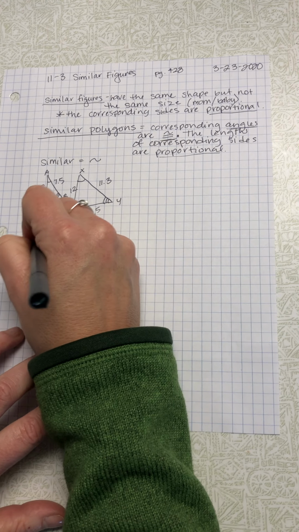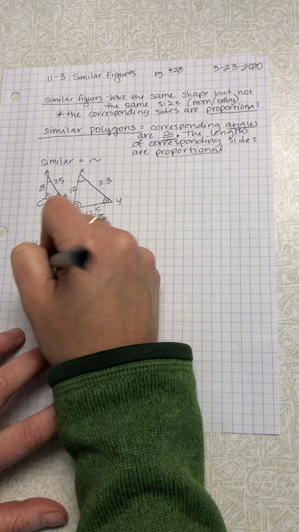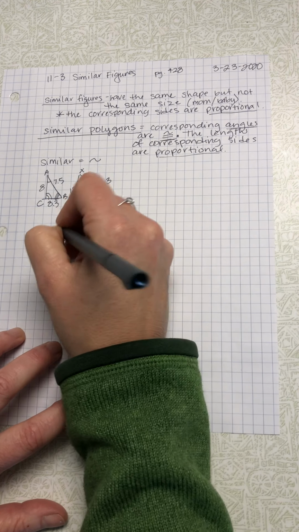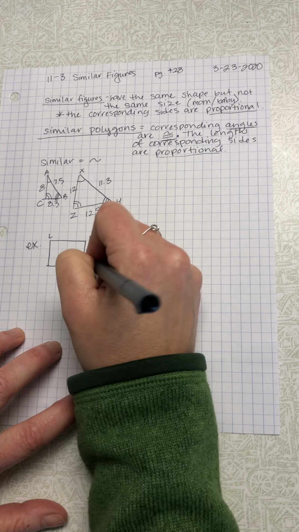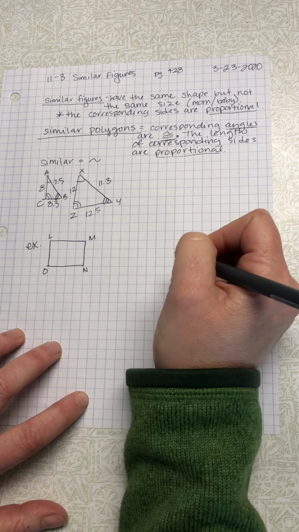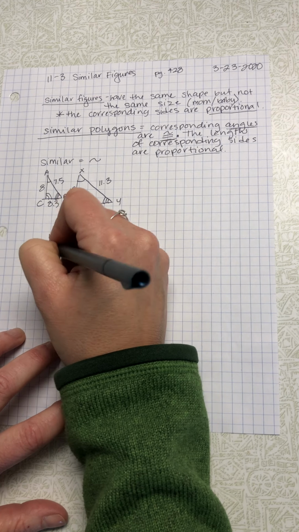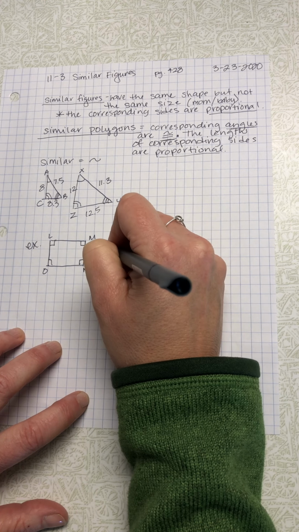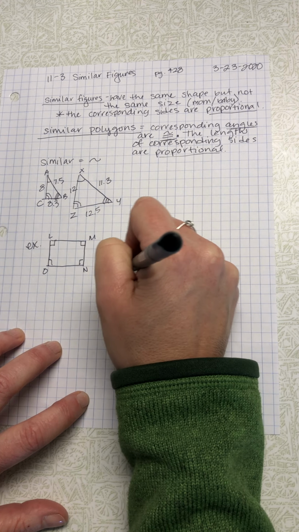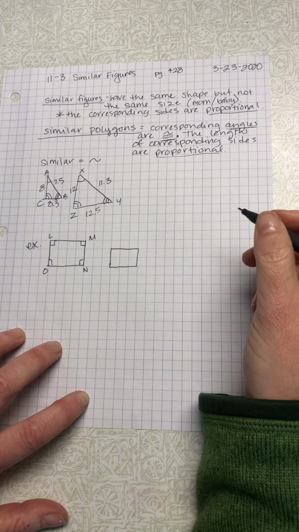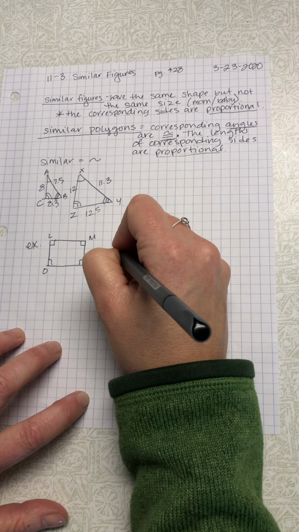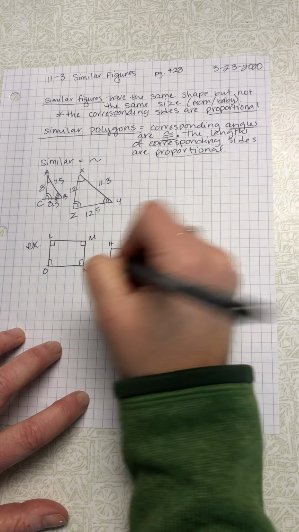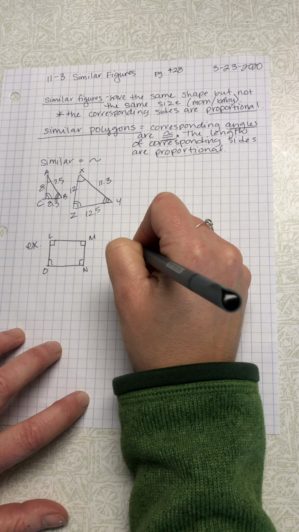Let's try an example. Let's say we have two rectangles. L, M, N, O. Say that all the inside angles are right angles. And then we have a smaller rectangle, H, I, J, K. It also has all right angles.